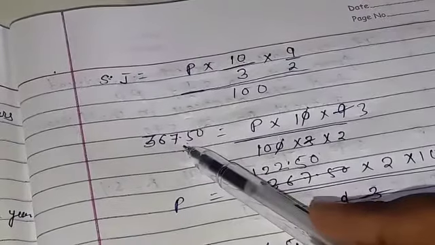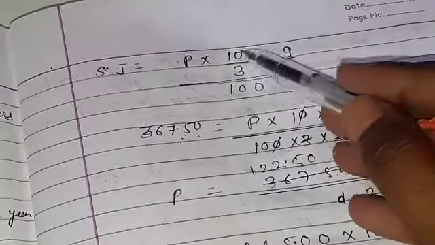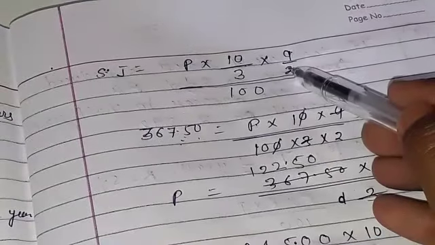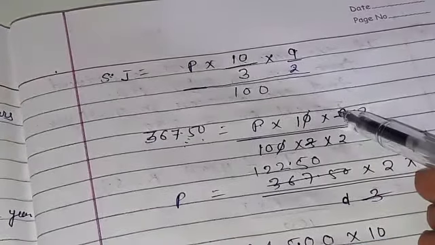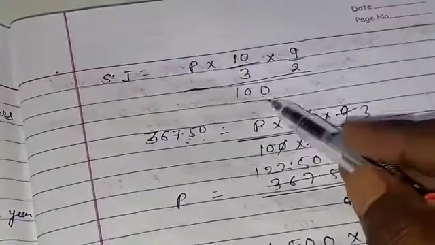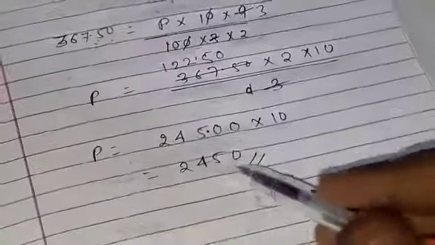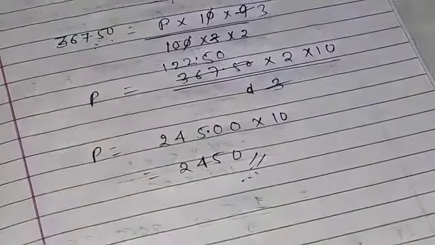So put the values. Now class, it's important, if 10 upon 3 and 9 upon 2 are in this form, put numerator in the numerator and denominator in the denominator with 100. So by solving this, you can find your principal.